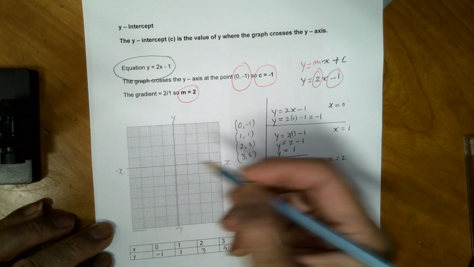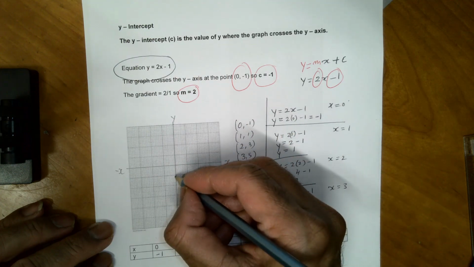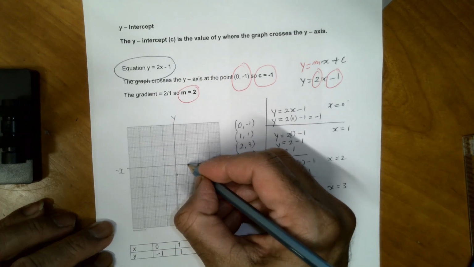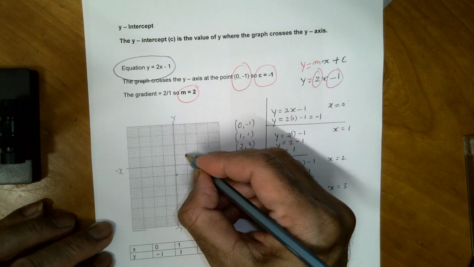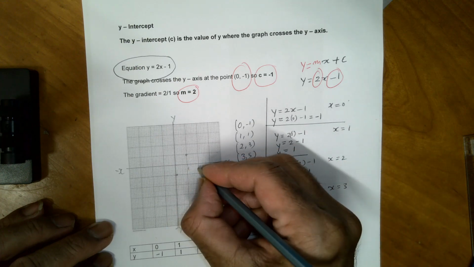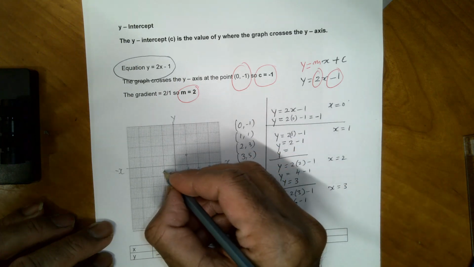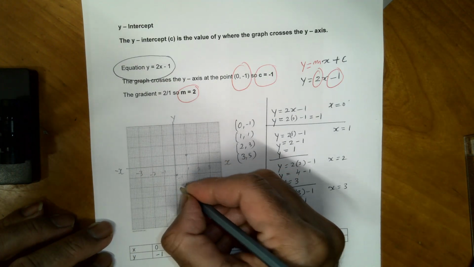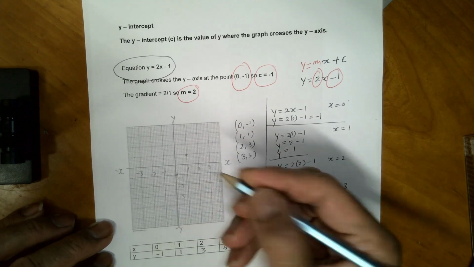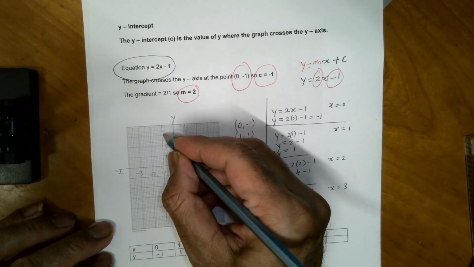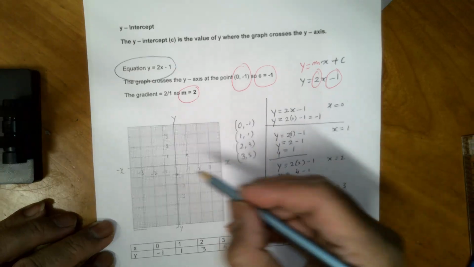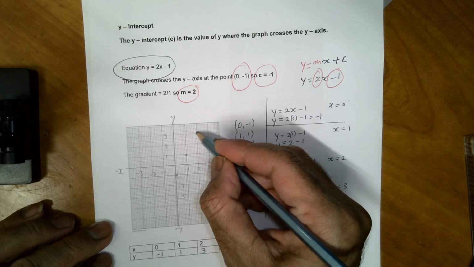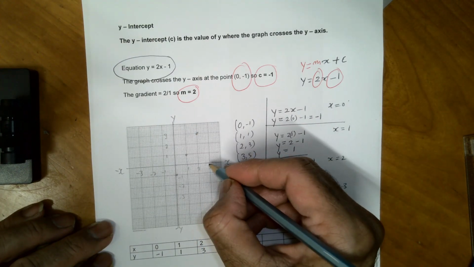So x is 0, y is -1. You've got one point here. Then you have 1 and 1. Let me write that down for you. Then you got 2 and 3, and then you got 3 and 5.